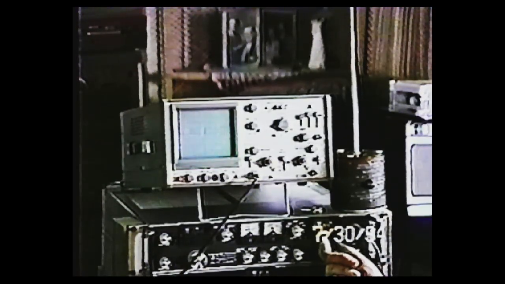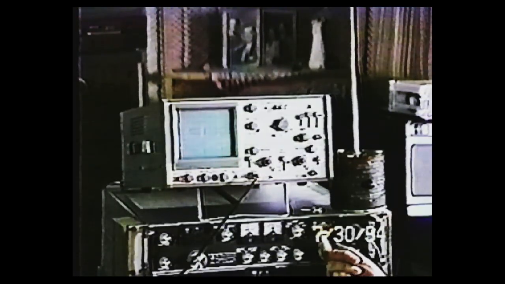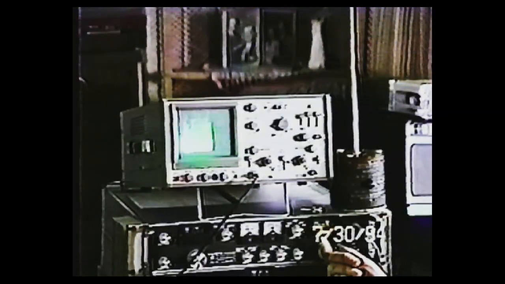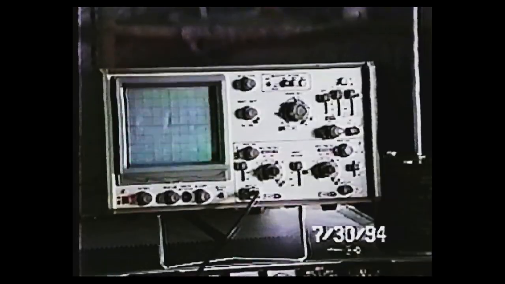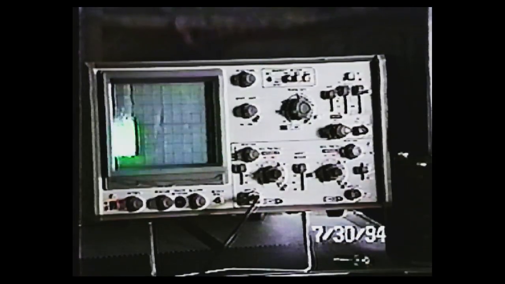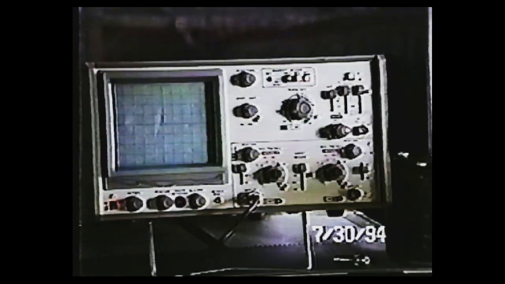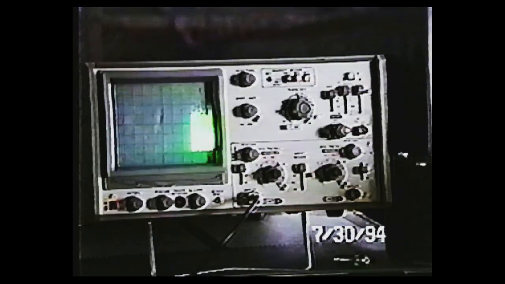Actually, that's 4.7. You can see it's still there. You can hear it. You can see it at 5.1. And it drops out about 8 to 9 megahertz.